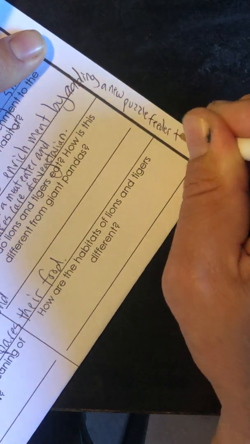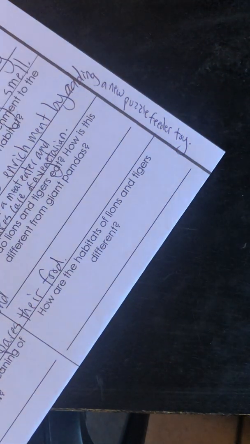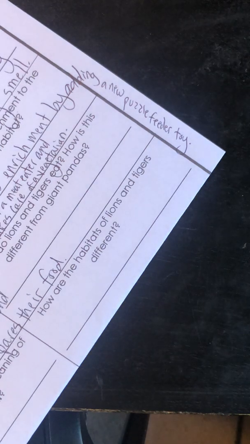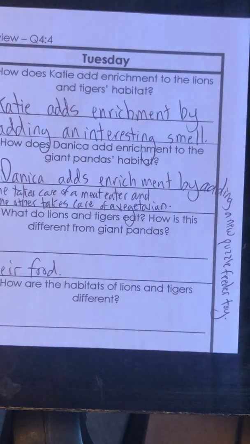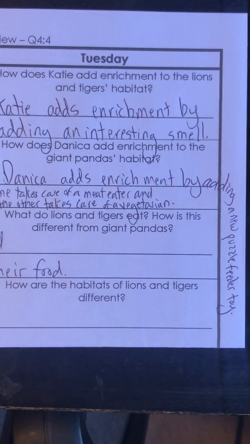Okay. Hopefully that helps you with the grammar, the math, and the comprehension for 4.4 Tuesday. Let me know if you have any questions.